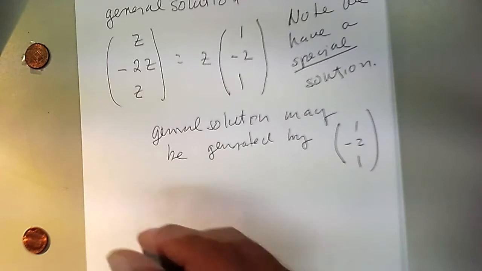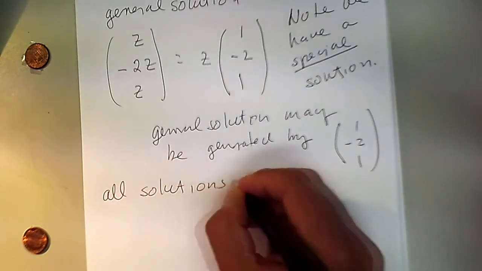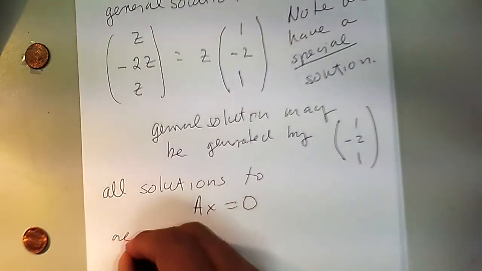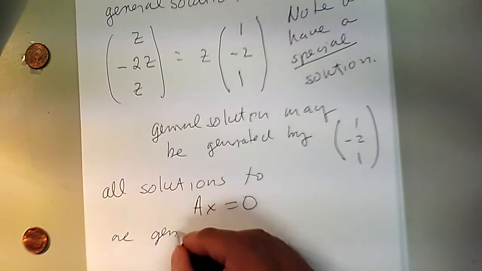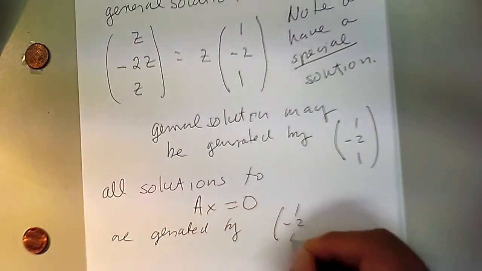Okay, so all solutions to Ax equals 0 are generated by 1, -2, 1.